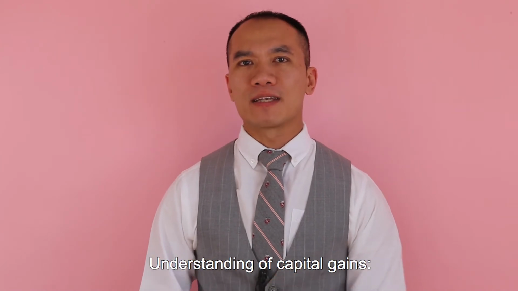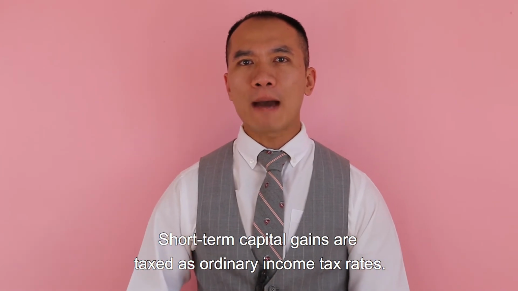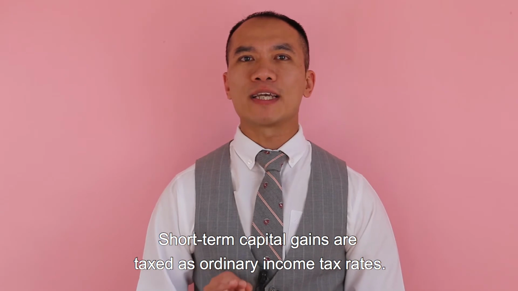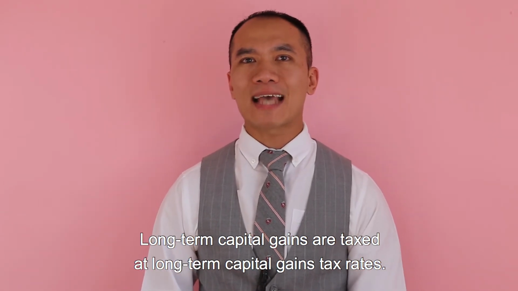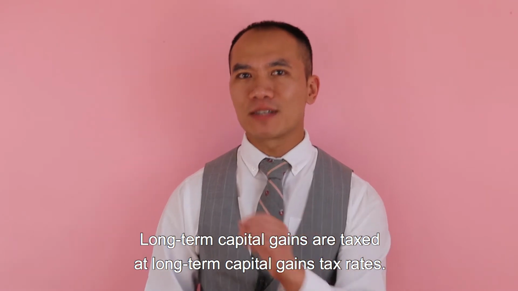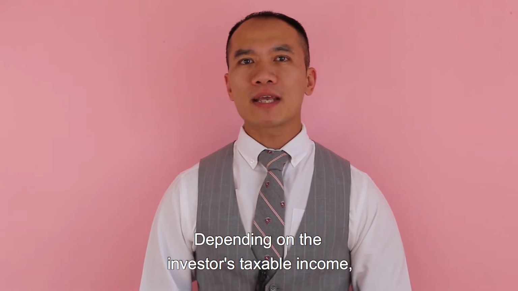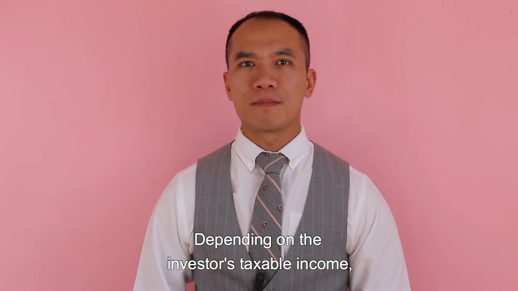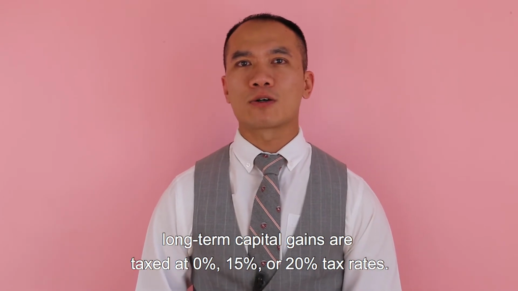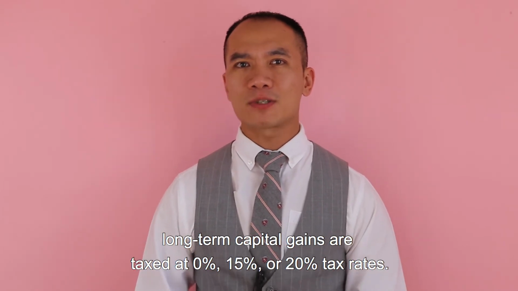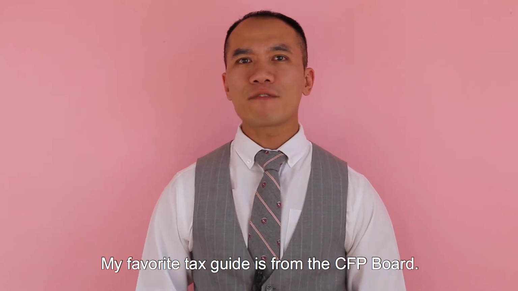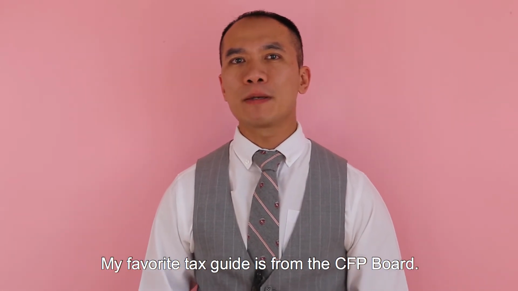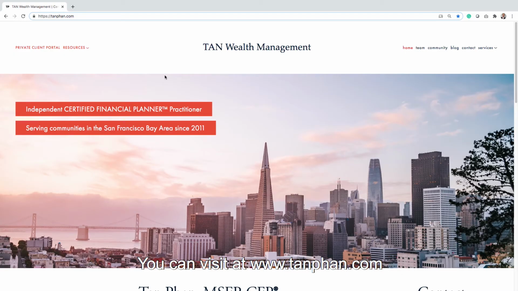Understanding of capital gains. Short-term capital gains are taxed at ordinary income tax rates. Long-term capital gains are taxed at long-term capital gains tax rates. Depending on the investor's taxable income, long-term capital gains are taxed at 0%, 15%, or 20% tax rates. My favorite tax guide is from the CFP Board. You can visit at www.10fan.com.